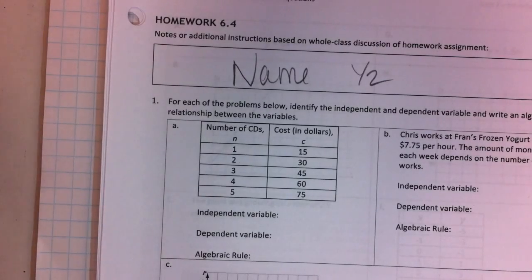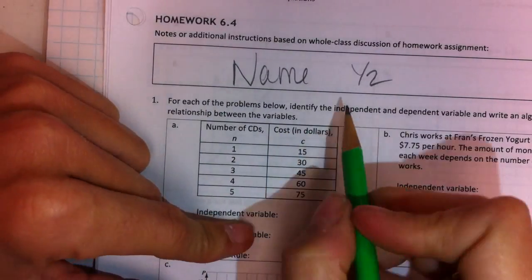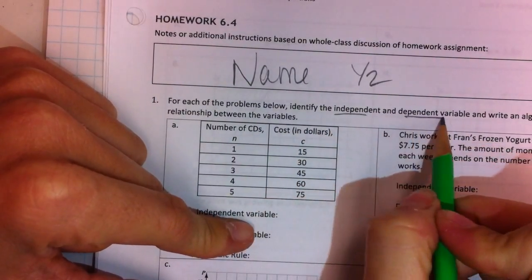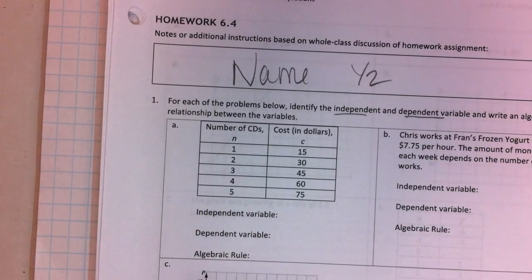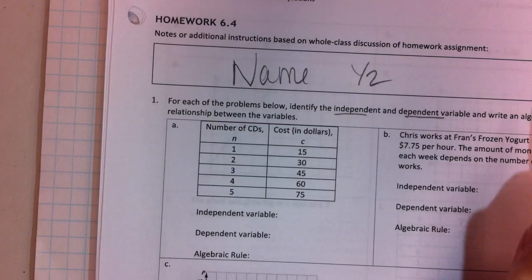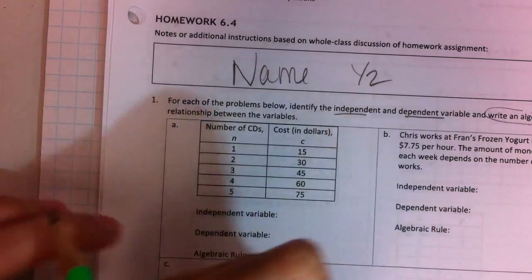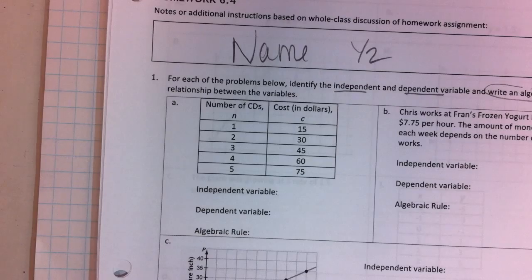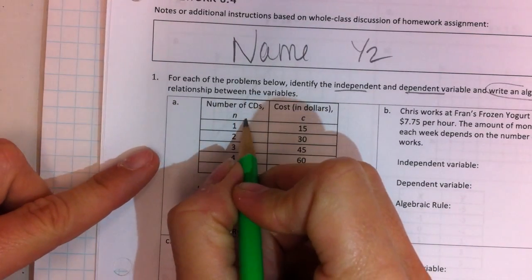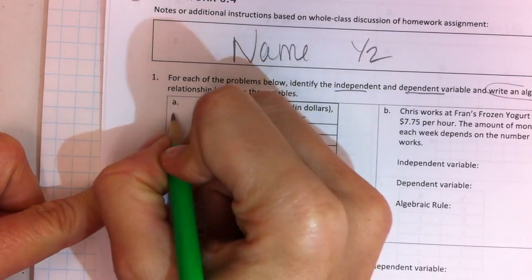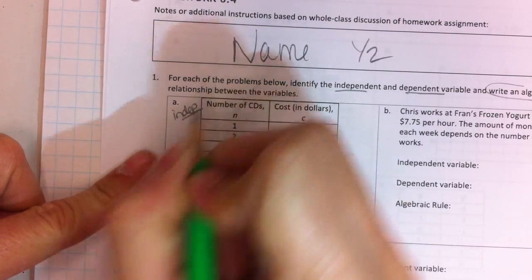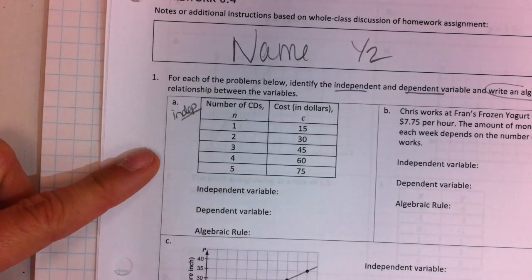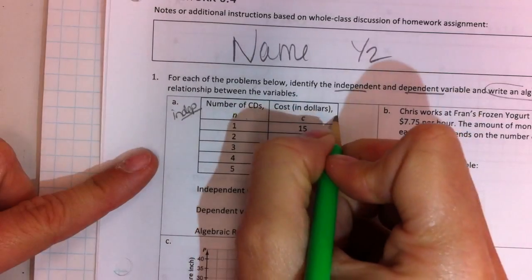All right, for each of the problems below, identify the independent and dependent variables and write an algebraic rule to represent the relationship between the variables. Okay, so the rule, remember, has our equal sign. We have to have something on both sides. So first of all, we need to make sure we're doing this in function notation. So n, remember, is my independent variable. So you can write independent over here. And my cost C is dependent.